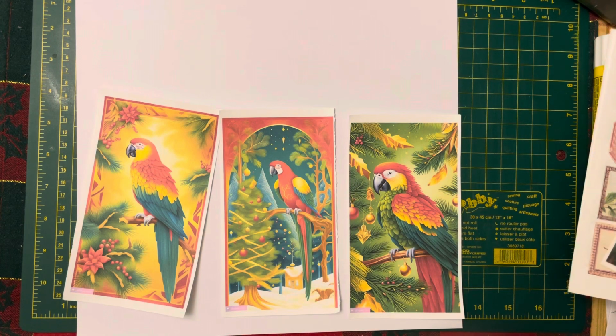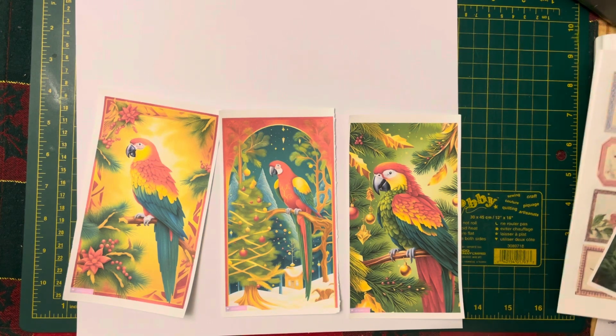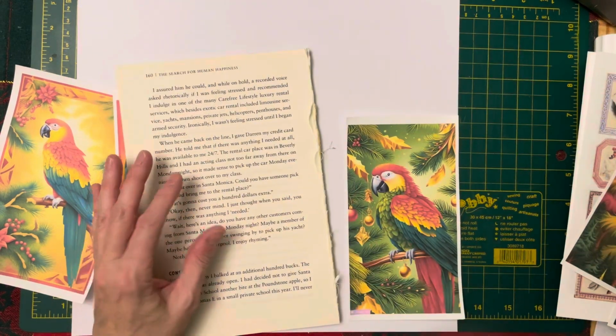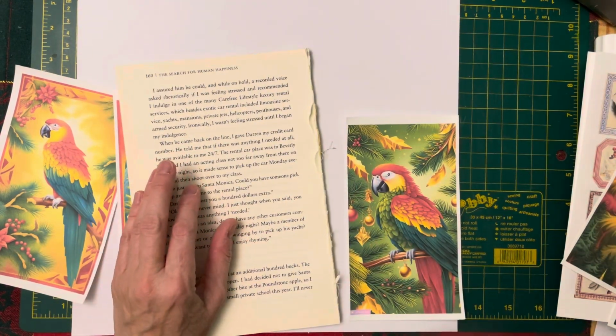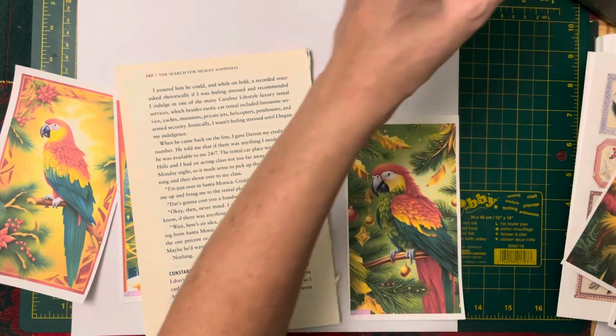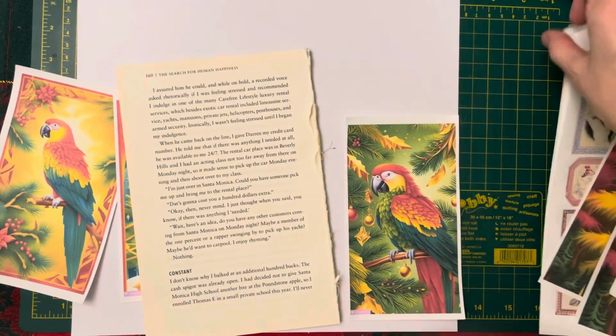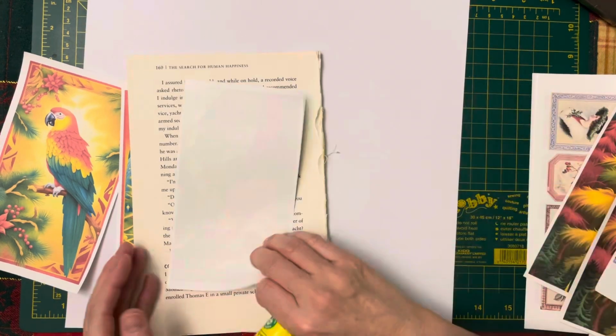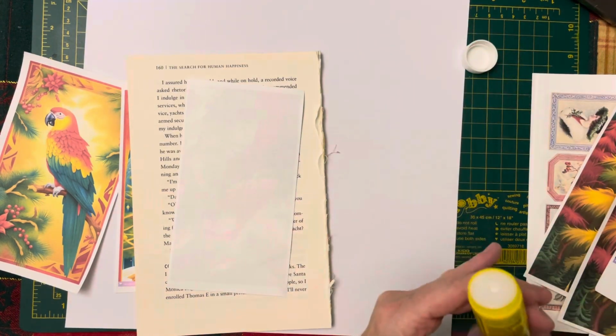There. And I have this. And with any luck, I have the glue stick somewhere. I do, right here. Look at us. All ready to go.